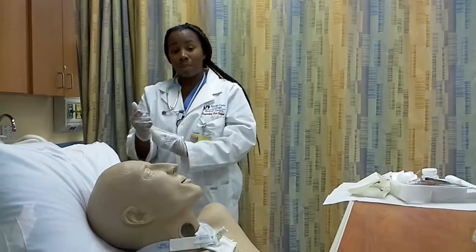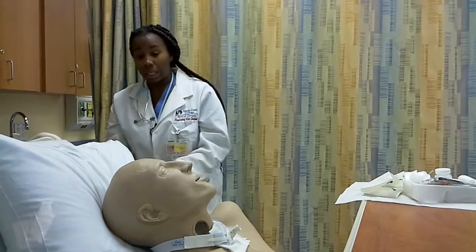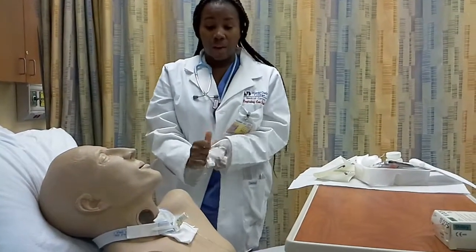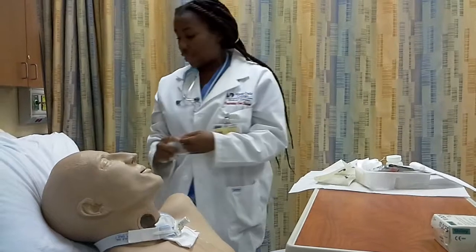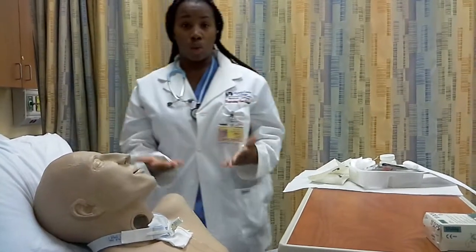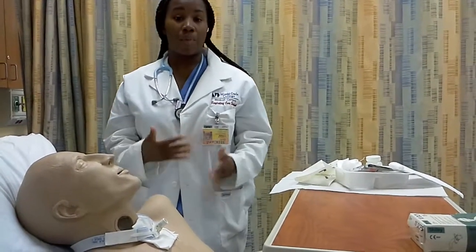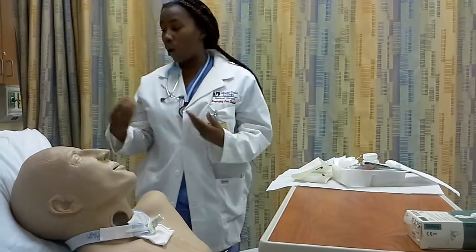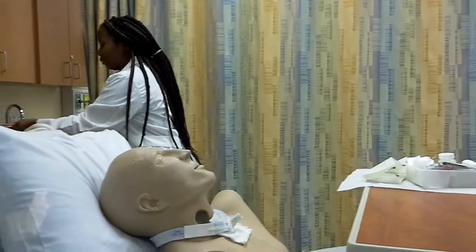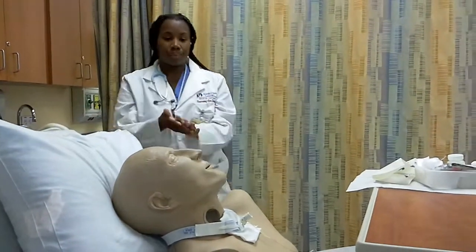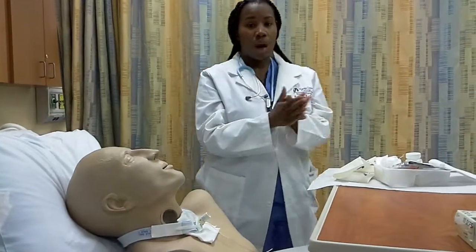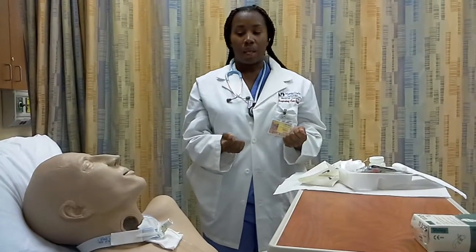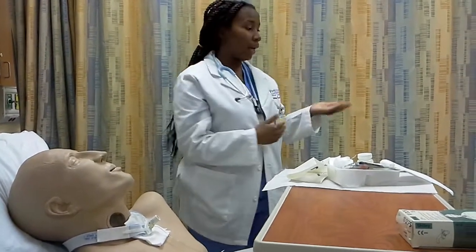I'm also going to ask my patient, is there anything that I can get for him? Then I'll go ahead and assess his vital signs to make sure that his vitals are still normal, that he hasn't gone into any type of respiratory distress during the procedure. So now I'm going to wash my hands for 15 seconds. I'm going to document all of my findings in the chart, and then after that I'll go ahead and exit the room.